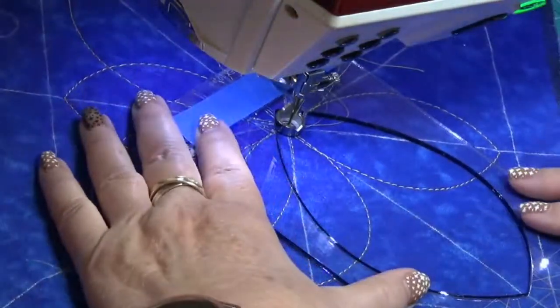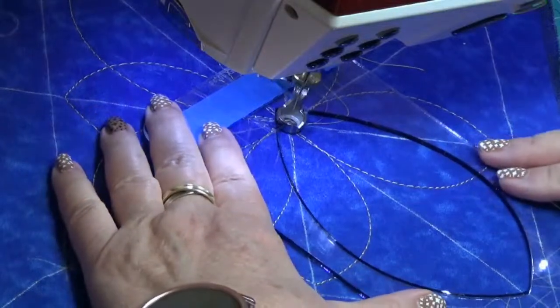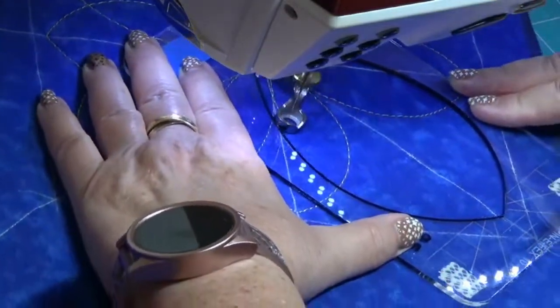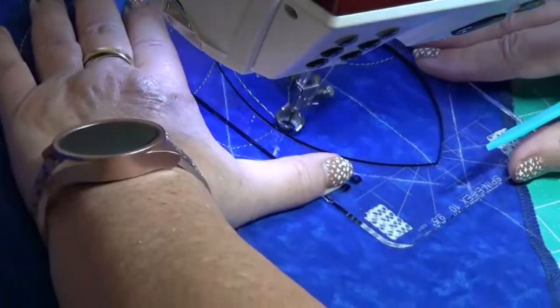And by using the same shape, I like to use the same shape. Now you could do a different shape. That certainly would work.